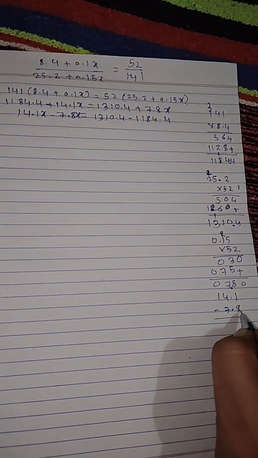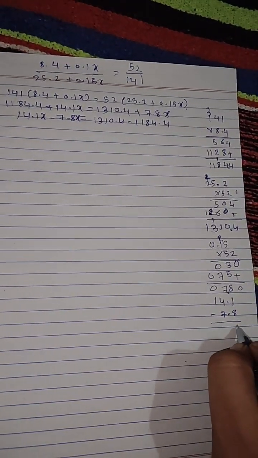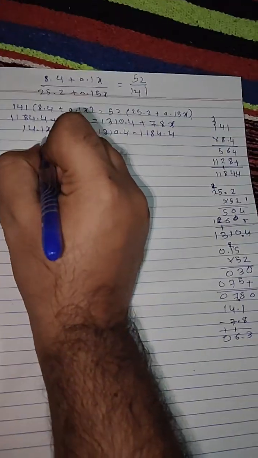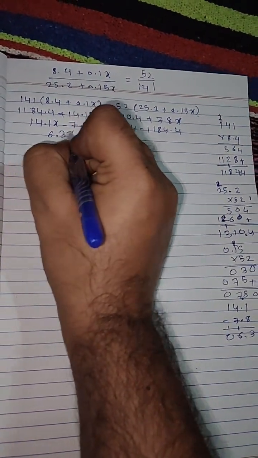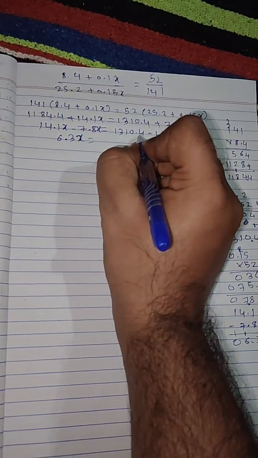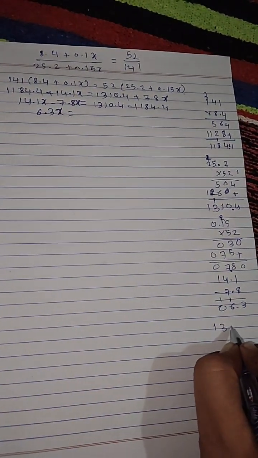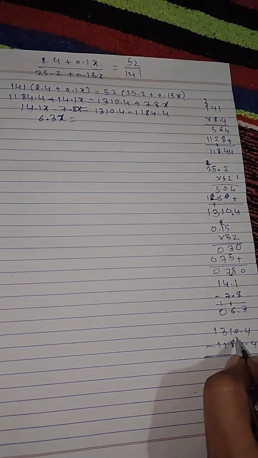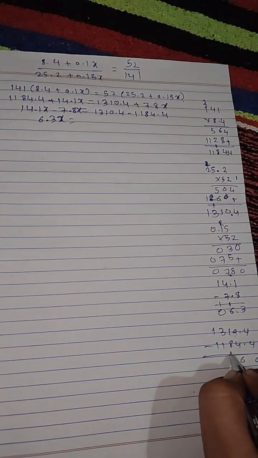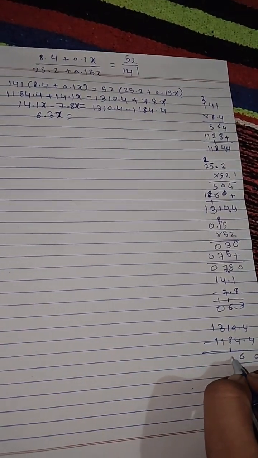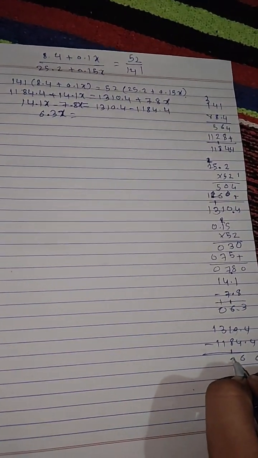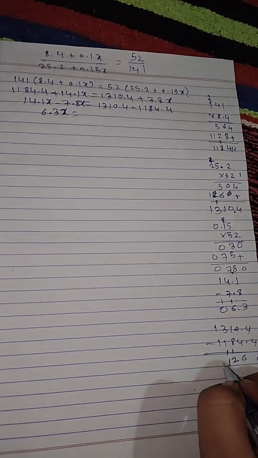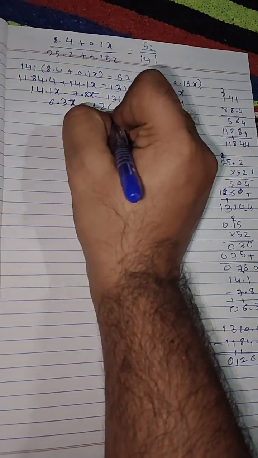So we subtract: 14.1x minus 7.8x is 6.3x, and 1310.4 minus 1184.4 is 126.